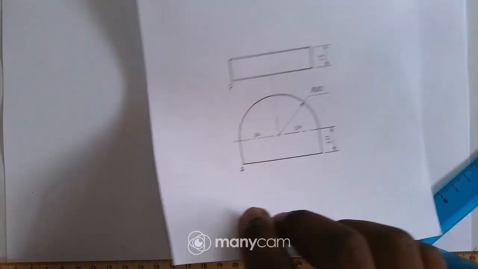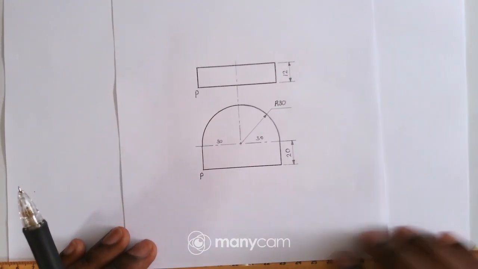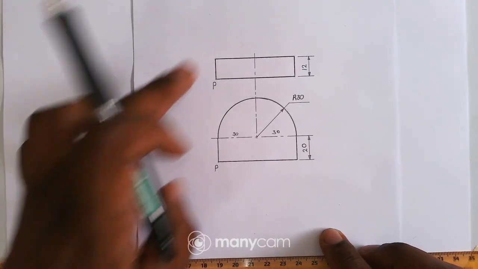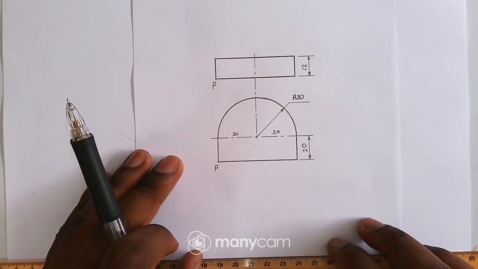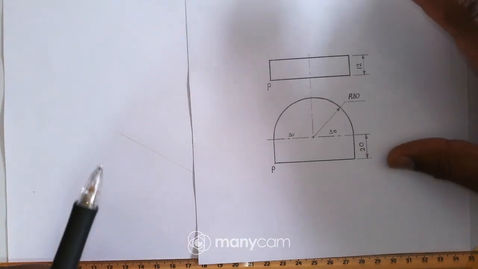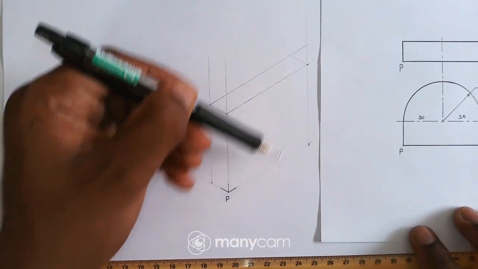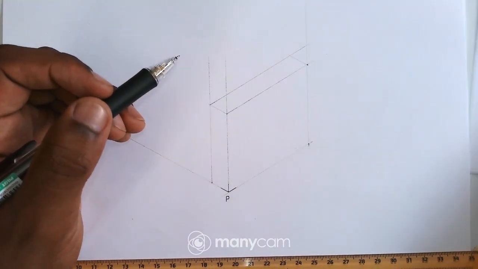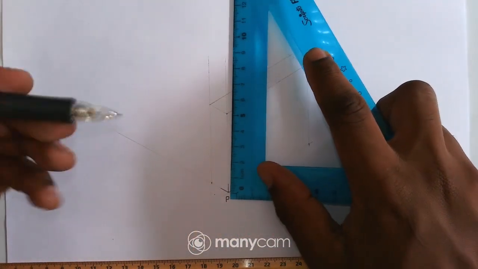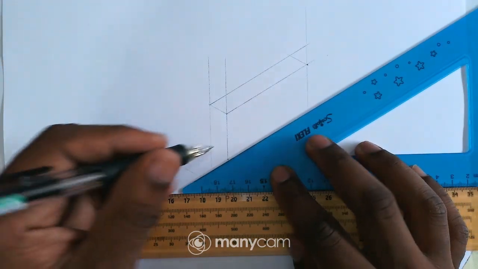Now I can proceed and start drawing my isometric drawing. You can even pause the video and try to draw this object in isometric drawing, and when you are done you can resume the video. Now I'll start with my center lines. Going up from this point it's 20, so just mark off 20 right there, and then I draw my center line there.